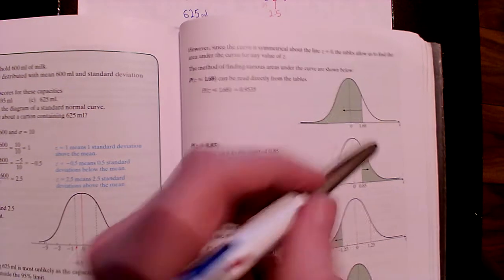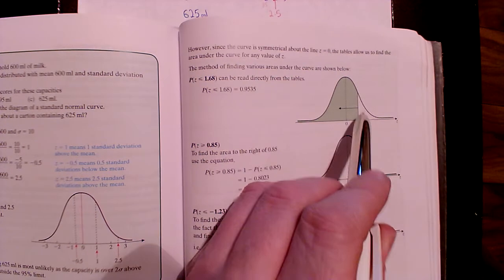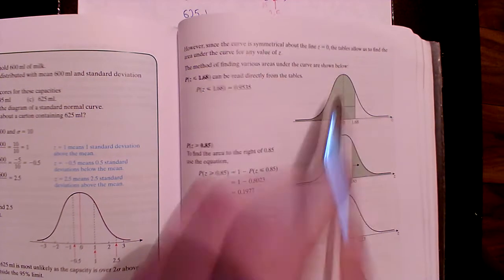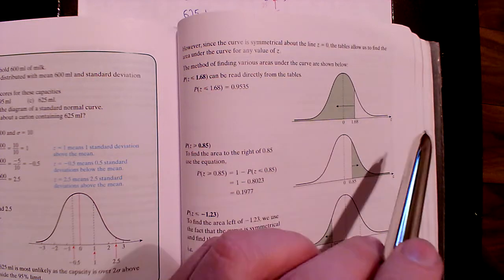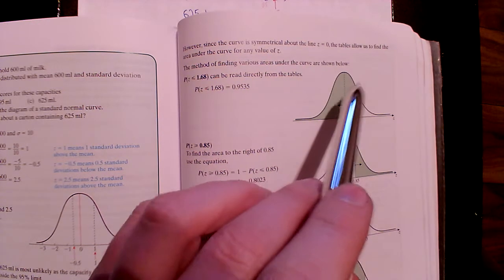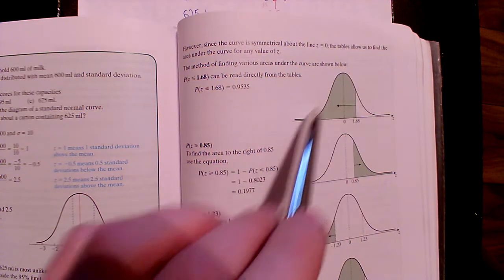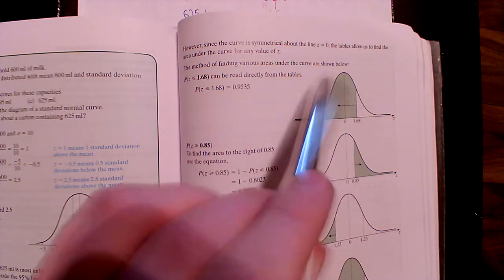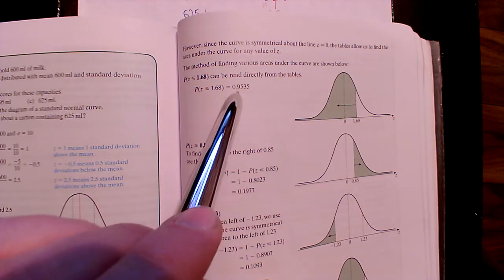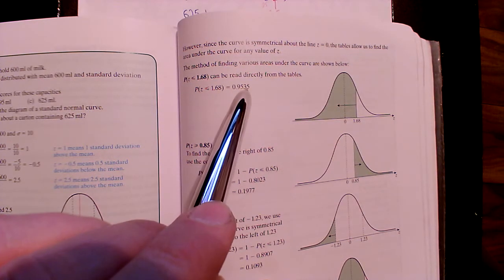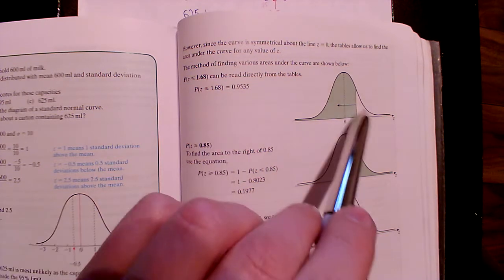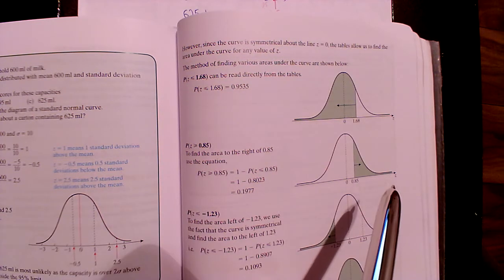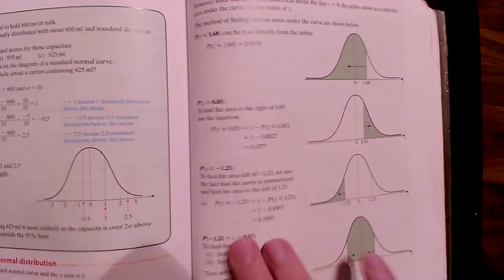Have a think about this though. What would my chance be of being in the white bit rather than this? Well, remember, we said this whole thing was 1, or 100%. So if the whole thing is 1 and this green bit is 0.9535, then if I take 0.9535 from 1, I get this.